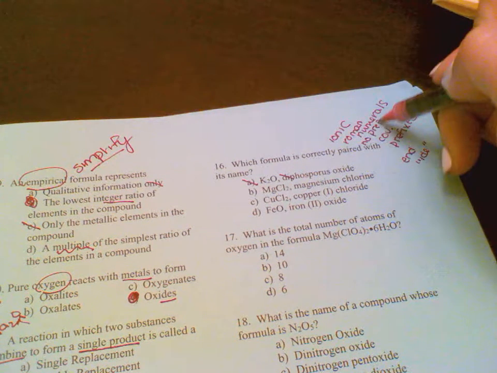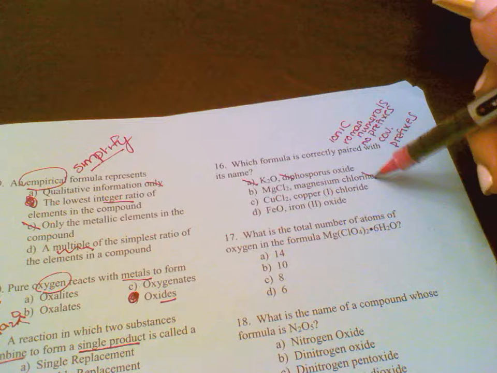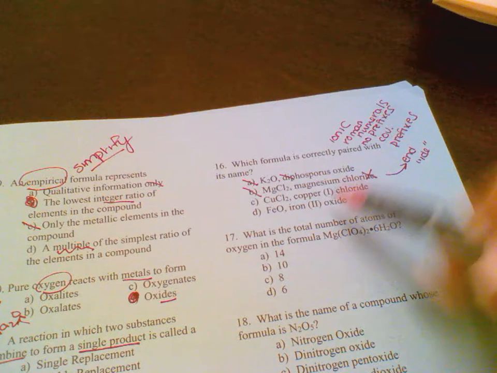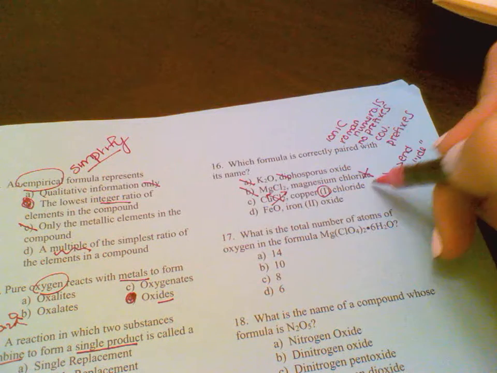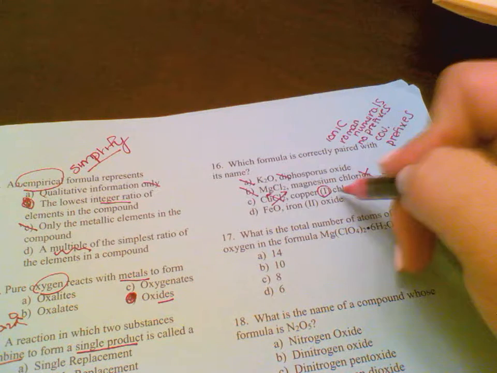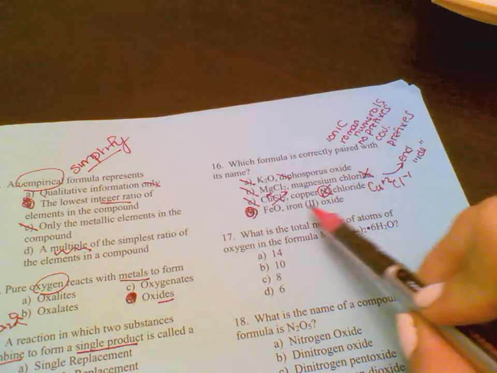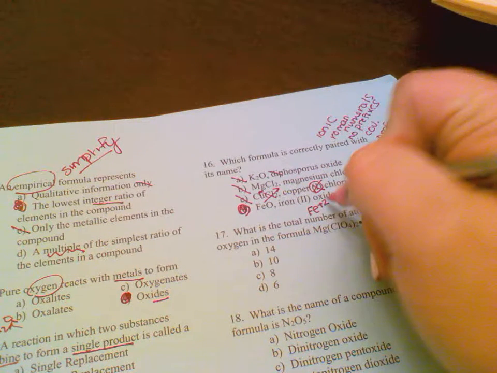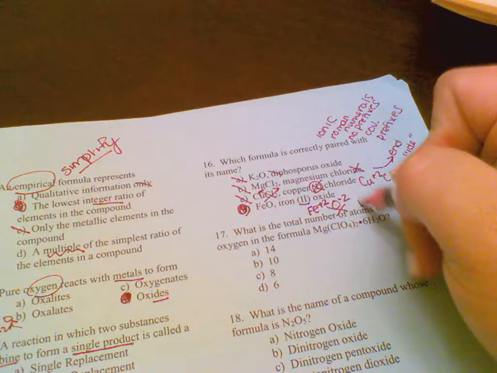MgCl2, magnesium chlorine. Ooh, I don't like that "ine" because I have to end in "ide," so I'm going to get rid of B. Copper 1 chloride. Let's just make sure that this Roman numeral is correct. If you reverse your crisscross, you can see what it was. So that would be Cu plus 2 and Cl minus 1. So I actually don't like that because that's not the right Roman numeral. So C is out, so I hope it's D, but let's check it out. Iron 2 oxide. Iron, Fe, plus 2 because of the Roman numeral. Oxygen's minus 2. If you crisscross, you get Fe2O2, and then I simplify. So yeah, I like that.